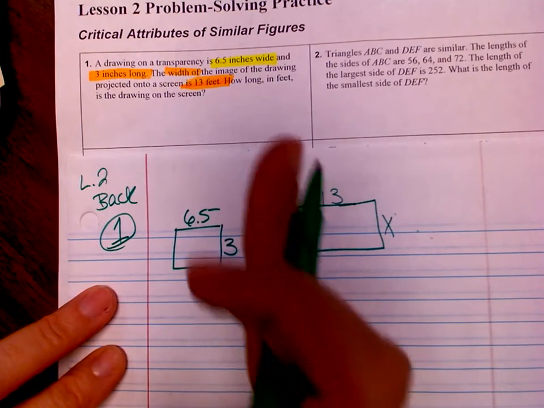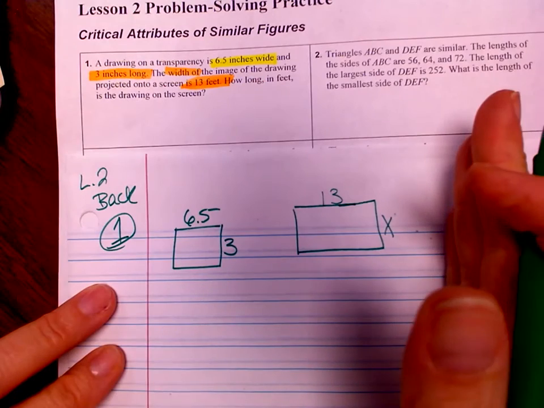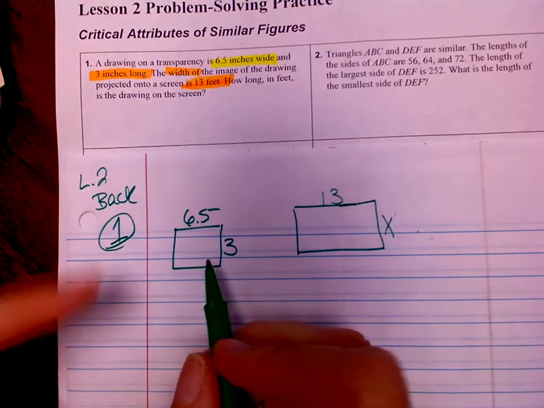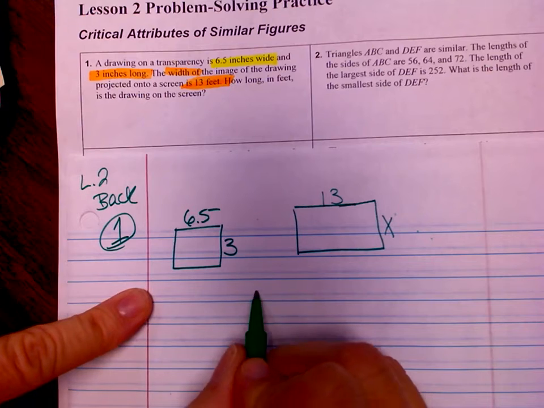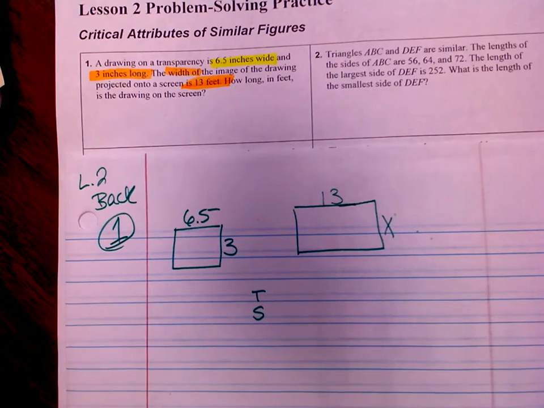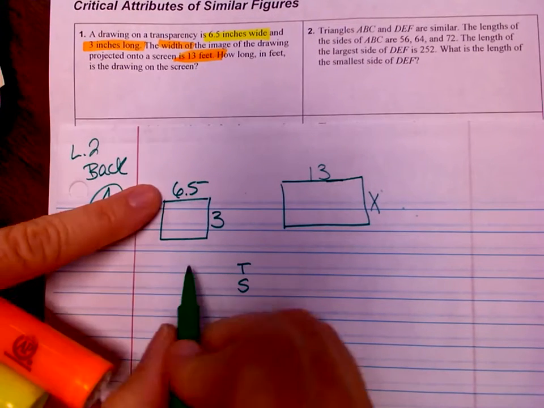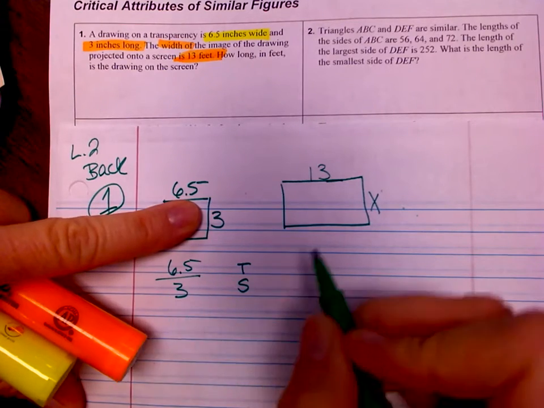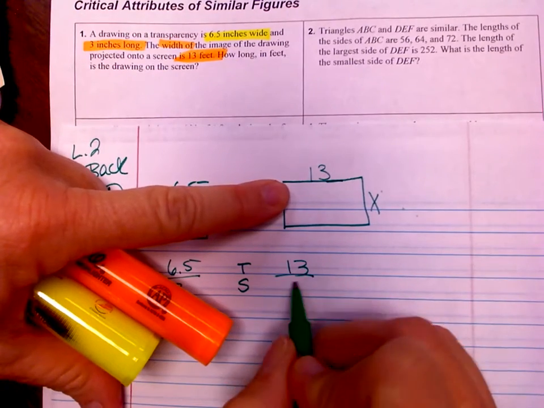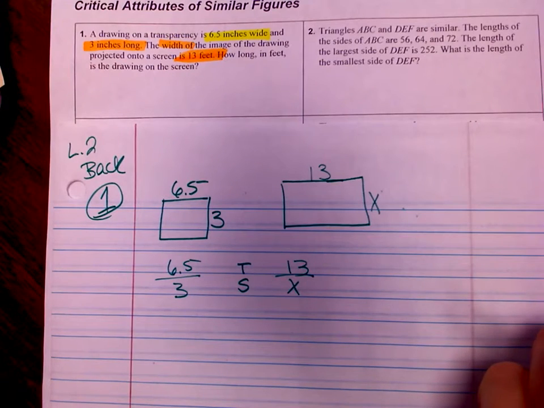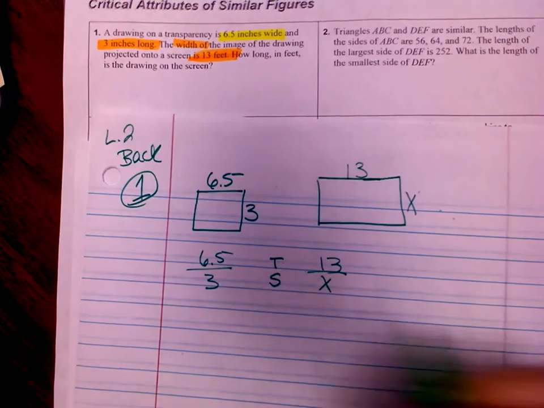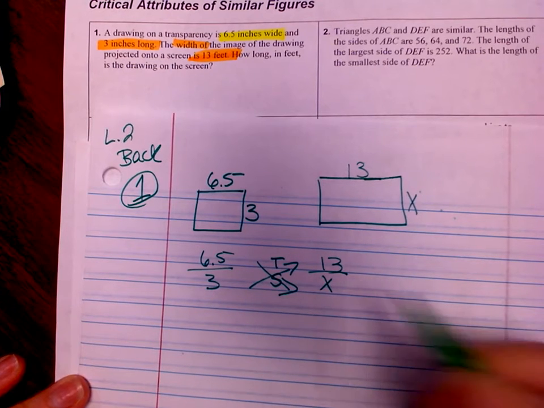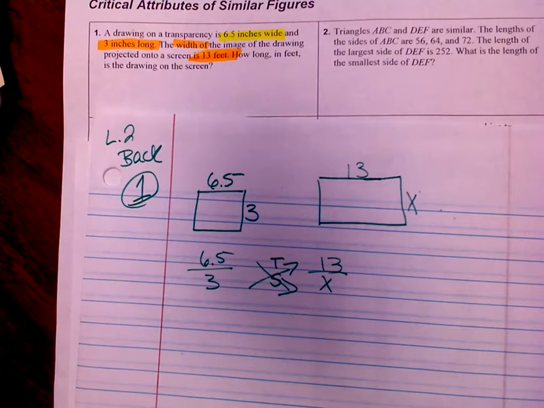Okay. So let's set them up. I'm going to set this one figure up compared to this figure. So I'm going to go top to side. You can put top to side if that helps keep you straight. So top is 6.5. My side is 3. My top is 13. My side is x. Solving for x. Cross product, you'll have your answer.